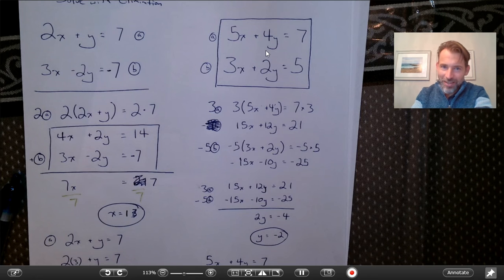Okay, so here's first step is label my equations. I have equation A and equation B. And then I decided I'm going to eliminate x's. All right, I can do that by multiplying equation A by 3 and equation B by -5. See where I got my numbers? I just took the opposite number and multiplied each one, kind of like cross-multiplying when you're working with fractions.